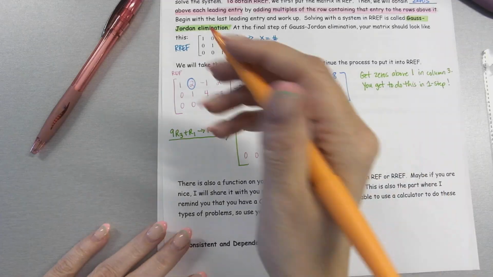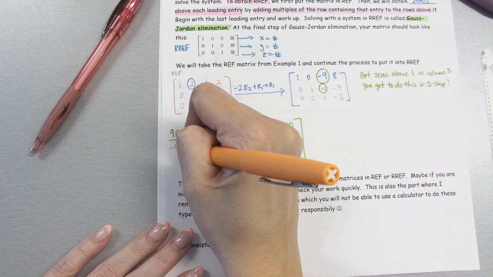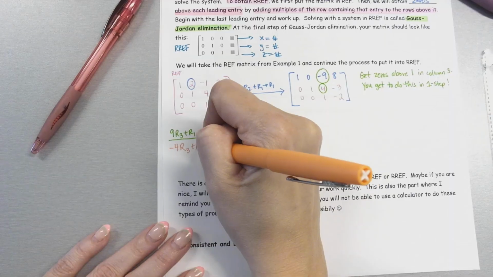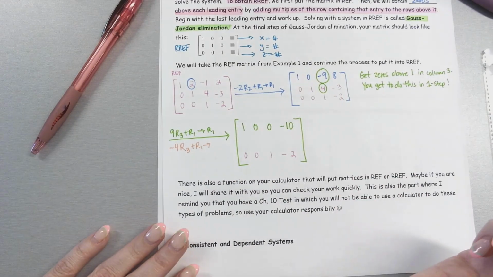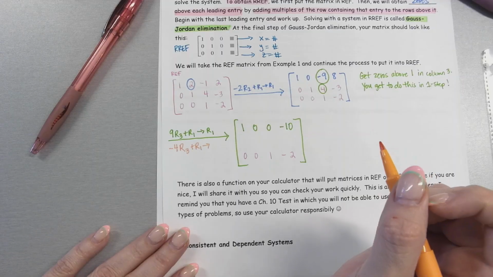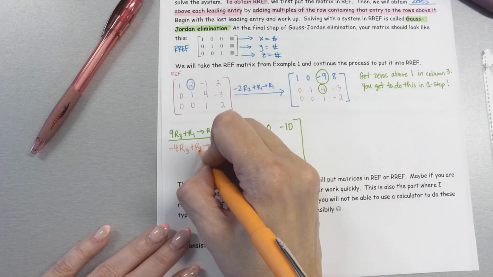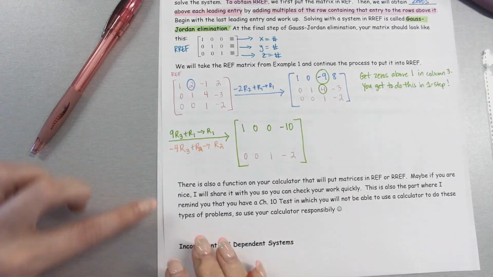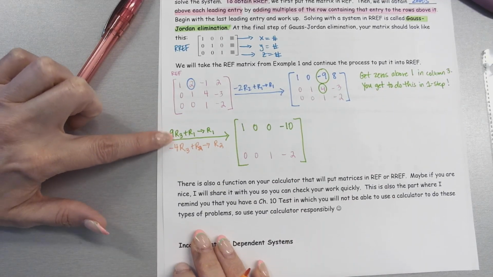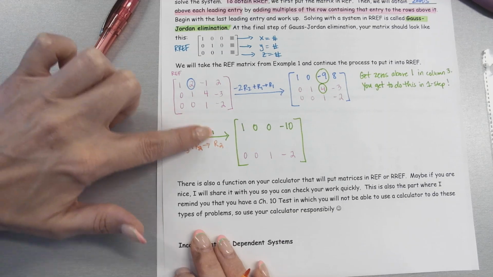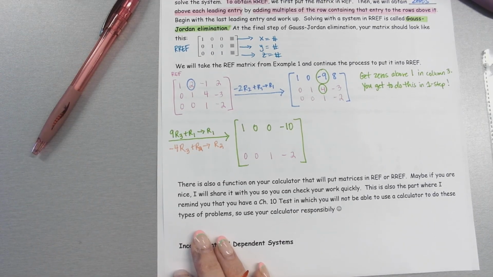Okay, so we're going to do the opposite. So it's 4. We'll do negative 4 times row 3 plus row 2, and that's going to go in row 2. See how similar these are? You're just doing the opposite of row 3, adding it to the row, and then it's going to go in that row.